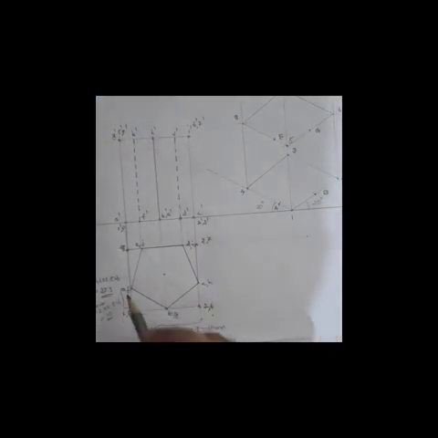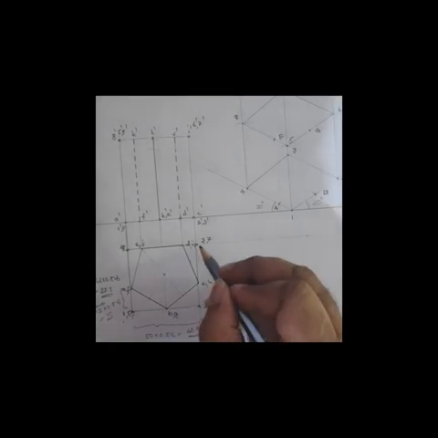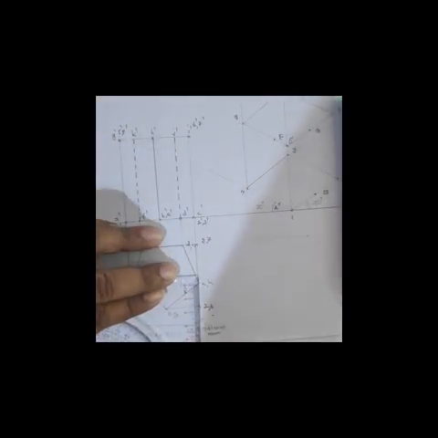Now let us consider the other points in the base. Point C. Point C is located at the same distance away from point 2 towards point 3. If you measure this distance, you will get 12 mm. That is equal to this dimension.